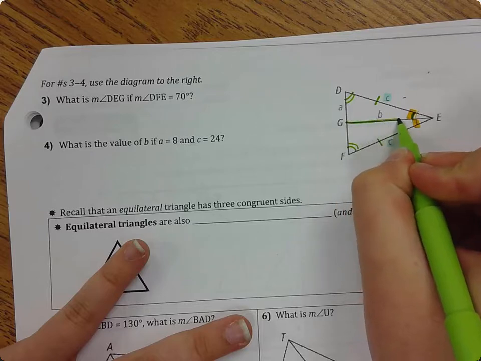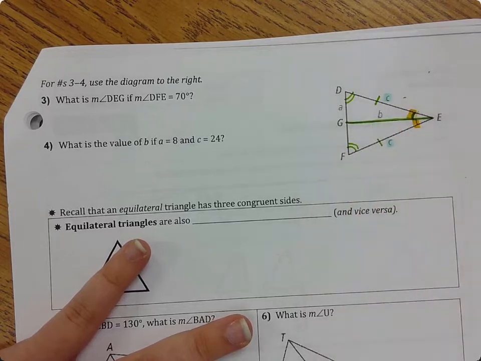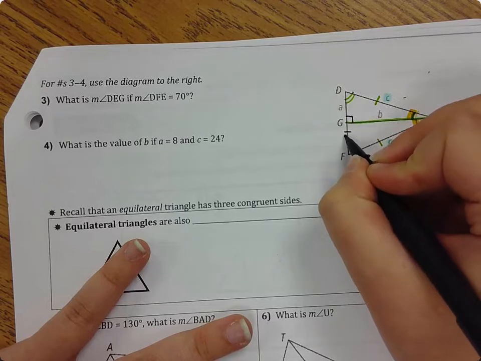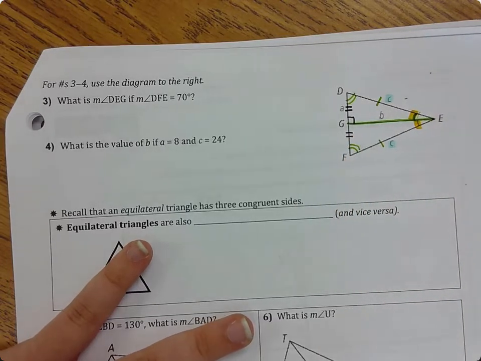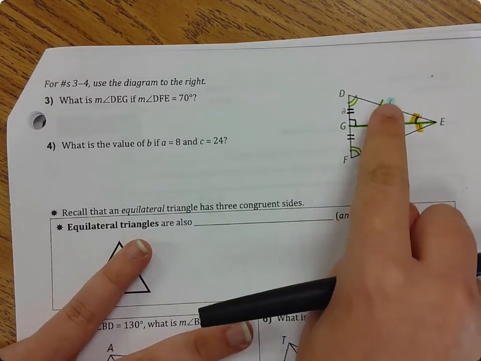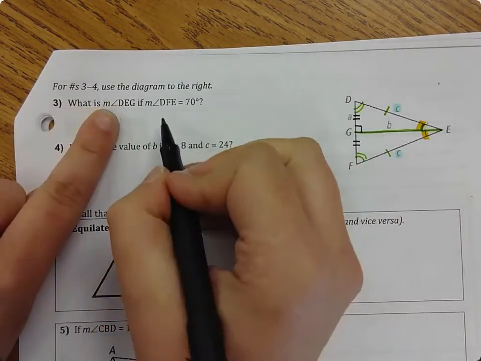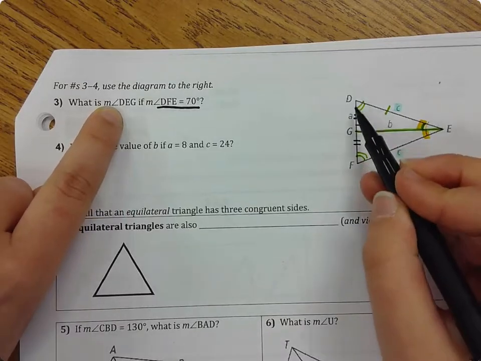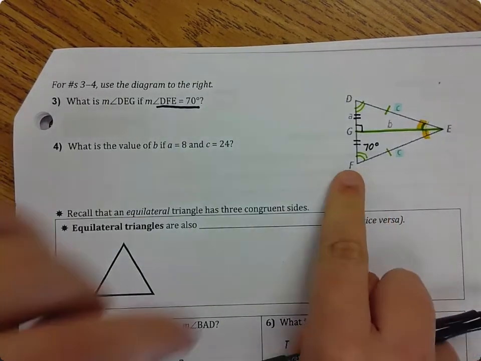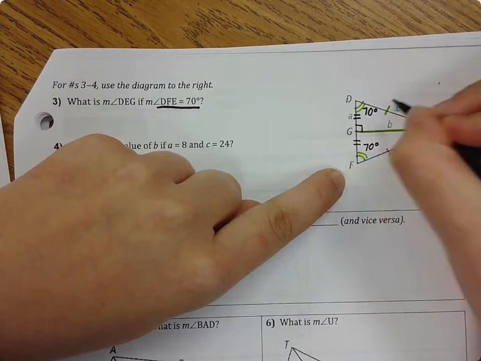This line right here is bisecting angle E into two equal parts. And because it's an isosceles triangle, this becomes perpendicular, and it splits these segments into two congruent pieces as well. So because of those conditions, I was able to write in multiple things in my diagram, and now it's going to help me solve. It tells me that DFE, so from D to F to E, is 70 degrees. Well, this angle right here is one of my base angles, so I know angle D must be the same.